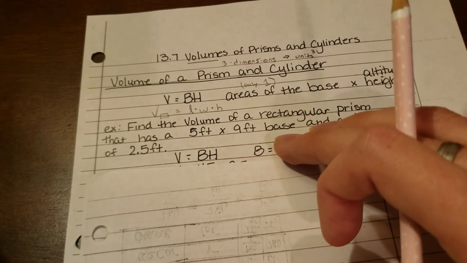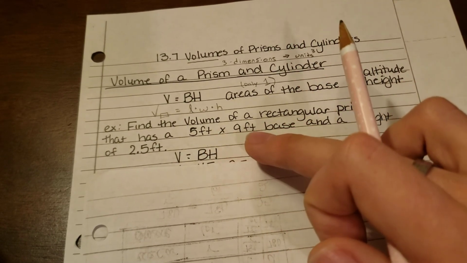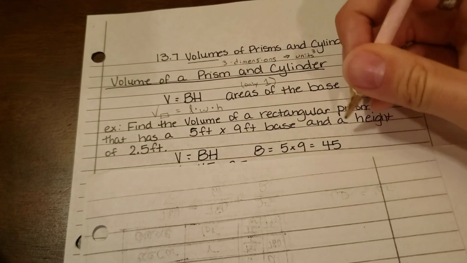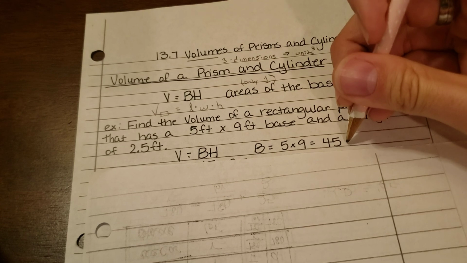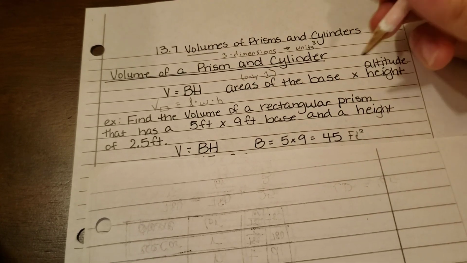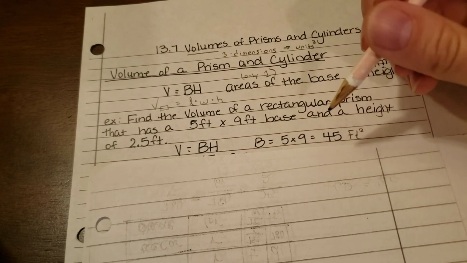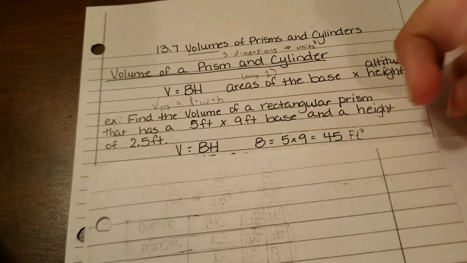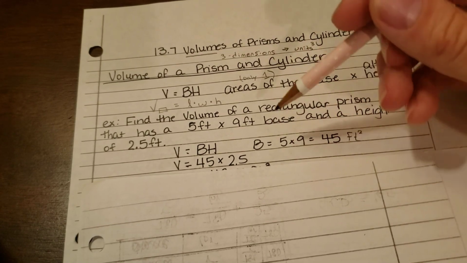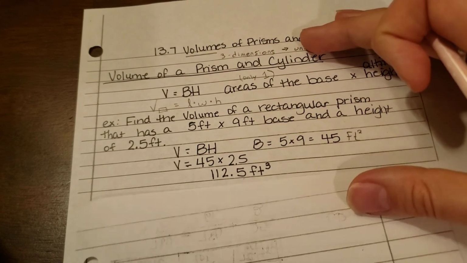Our big base is going to be, as it says, 5 by 9 feet. So our big base is 45 feet squared, right? Because I have length times width. That's only 2 dimensions, but then I throw in my third dimension, 45 times 2.5 feet. That's the height.